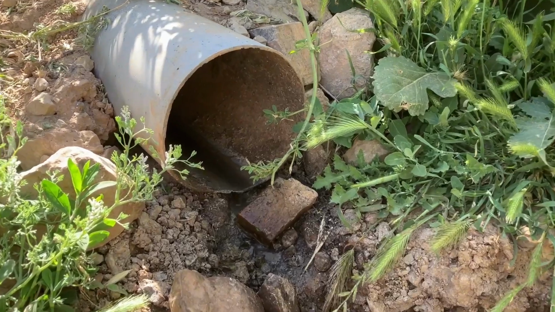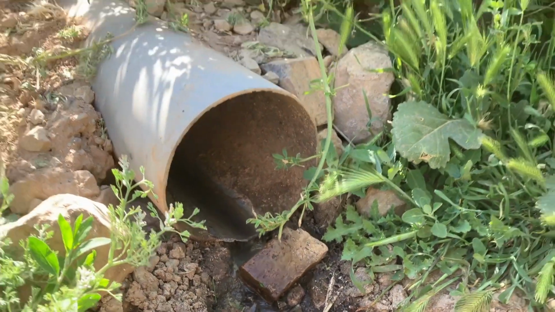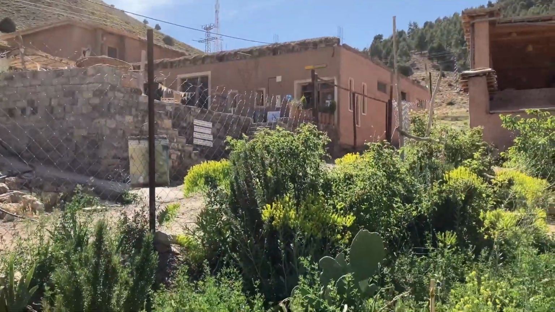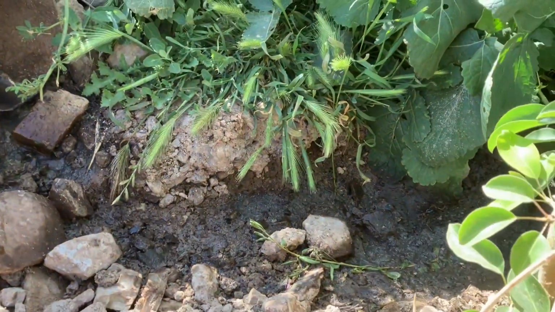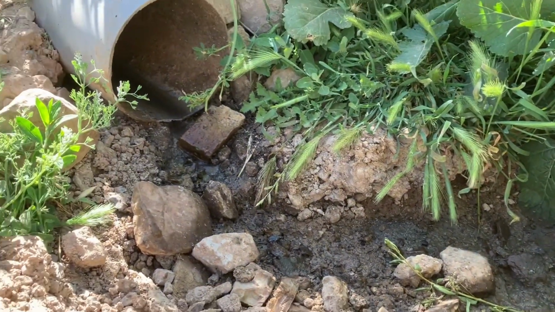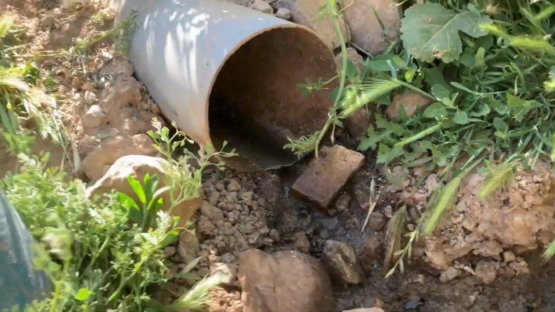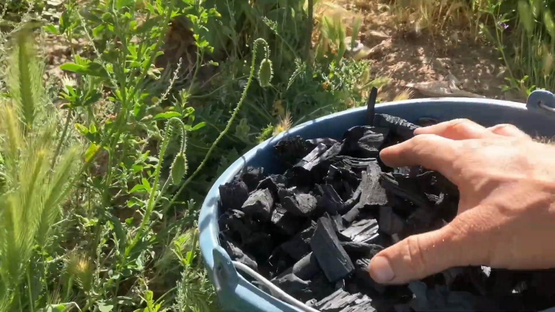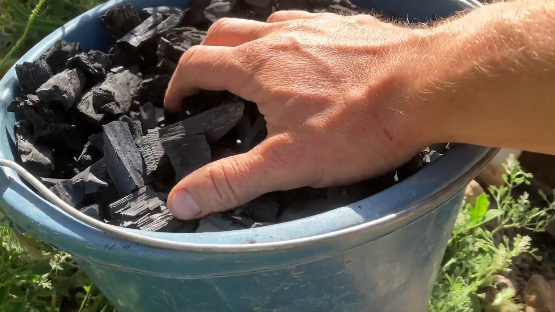This grey water is directed into the garden without cleaning. The water is coming from the cafe up here, and it's quite smelly and it's not healthy for the plants. But still, there are things we can do. For example, using this charcoal. This is produced by a teacher or by the students as well.